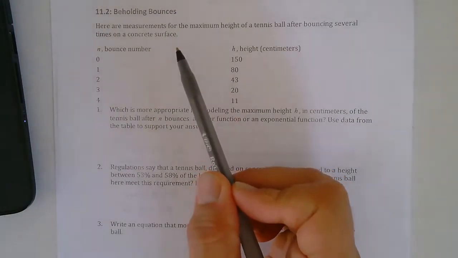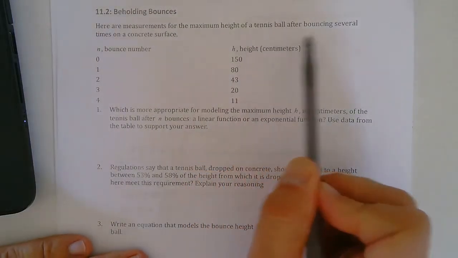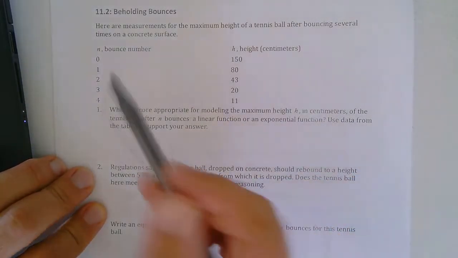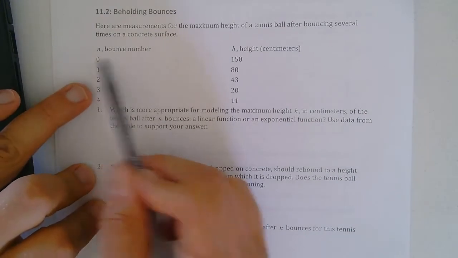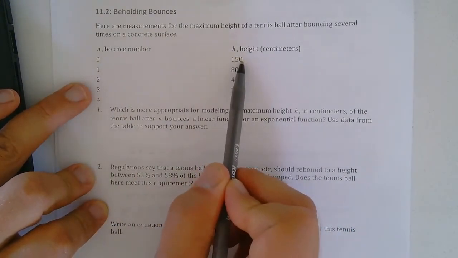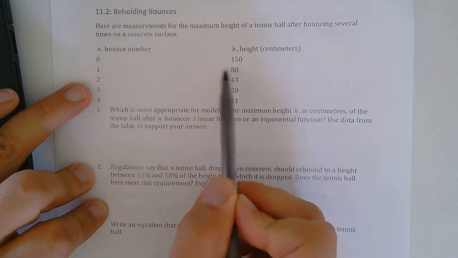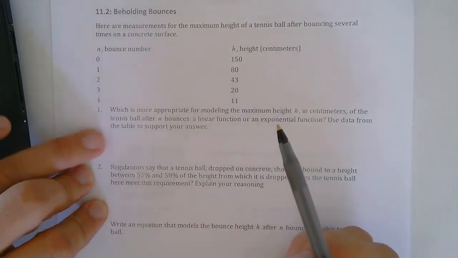So we're going to look at some data of the maximum height of a tennis ball after several times bouncing on a concrete surface. So here's the height after 0 bounces. It was dropped from 150 centimeters. And then after 1 bounce, it goes back to 80 centimeters. And after 2, it goes to 43.